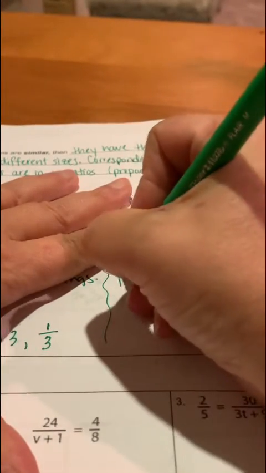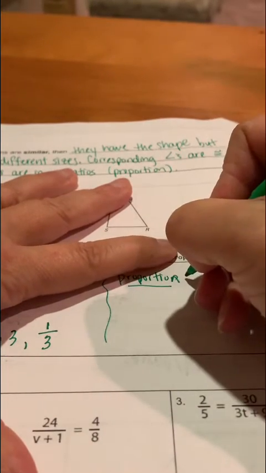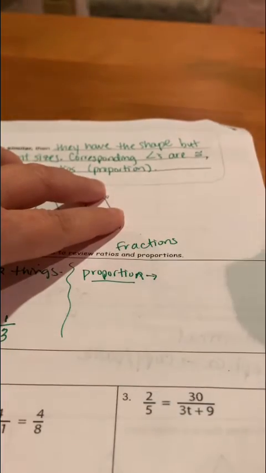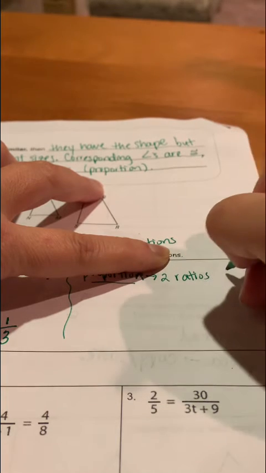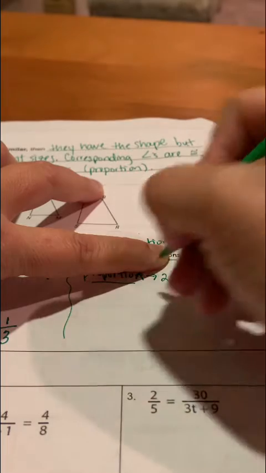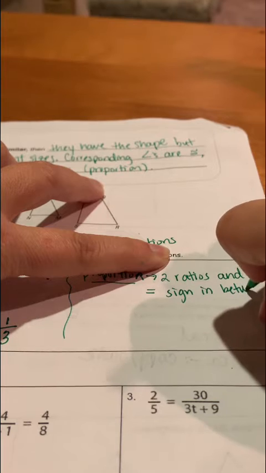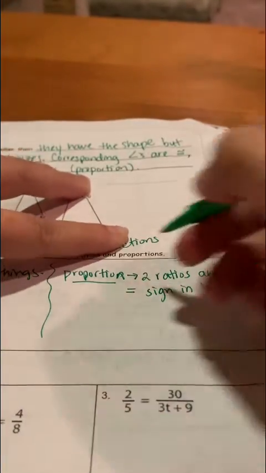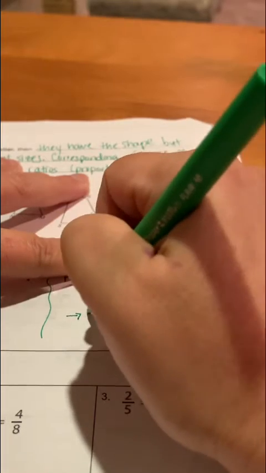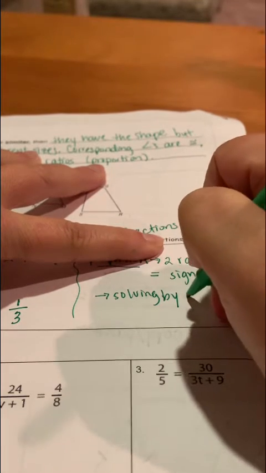Versus a proportion is when we have an equal sign. A proportion is when you have two ratios and an equal sign in between. Okay, and you can see some proportions down here. And to do this, to solve, we're going to do a lot of solving. And this is, quite frankly, a way to get rid of the fractions. We're going to solve by cross multiplying.